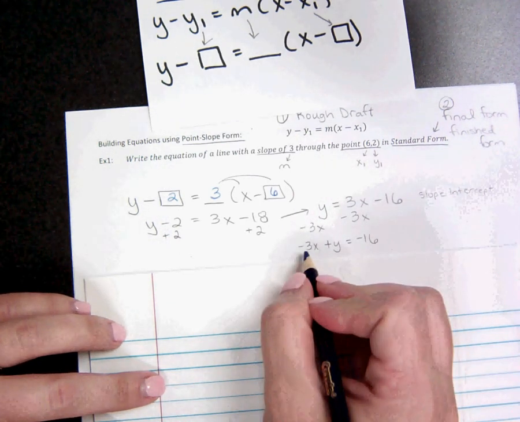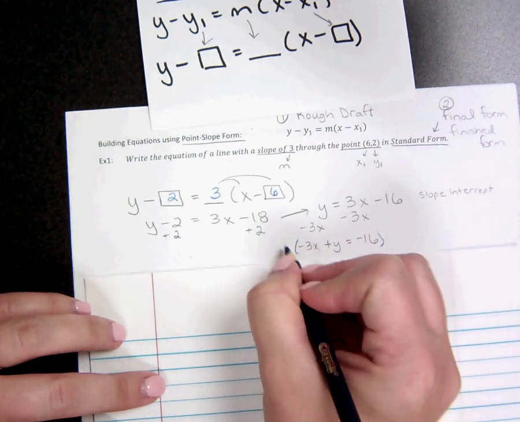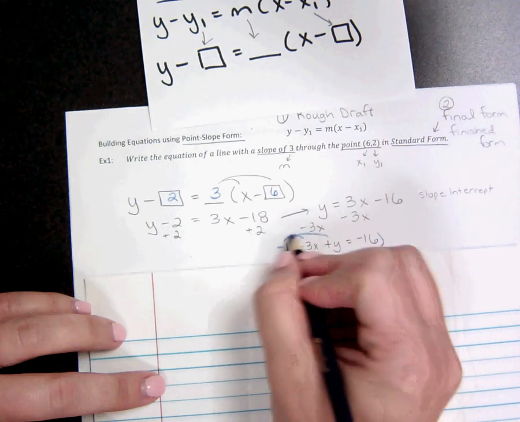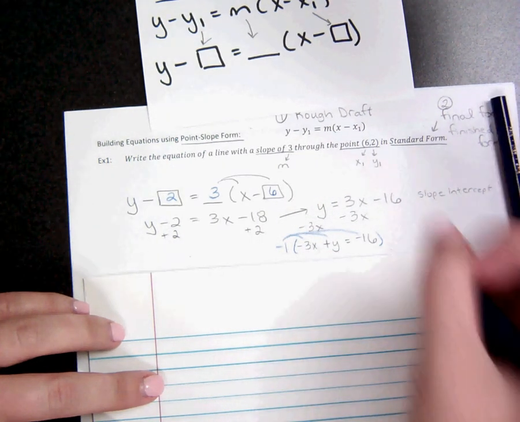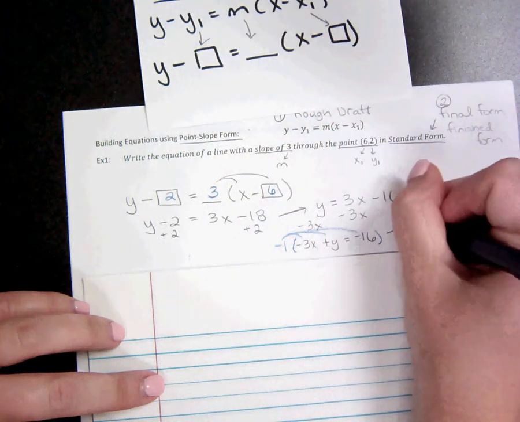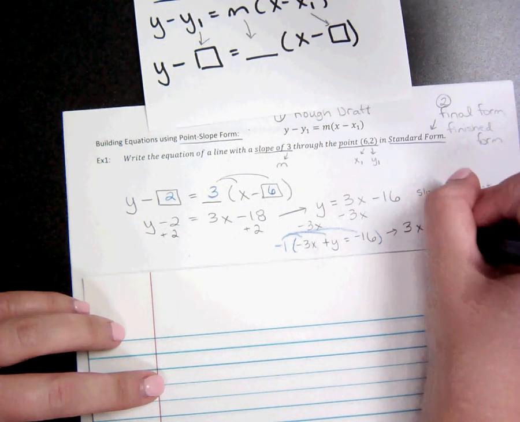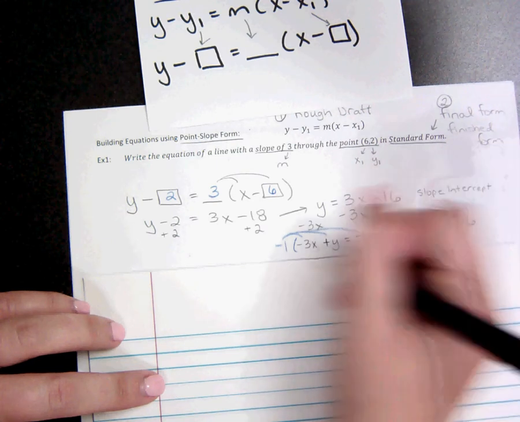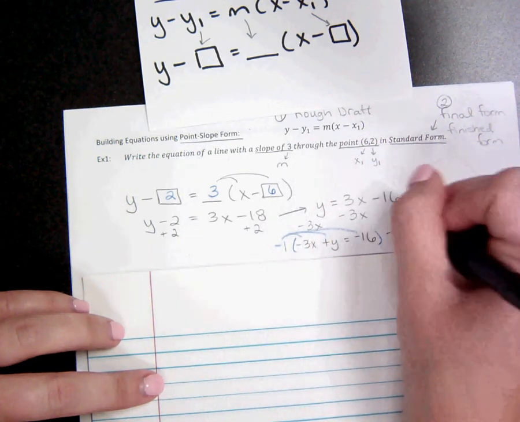And then we have to fix that leading coefficient by multiplying by negative 1 for a final answer of, sorry, I got a little messy. It's going to be 3x minus y equals positive 16. So all the signs are going to change.